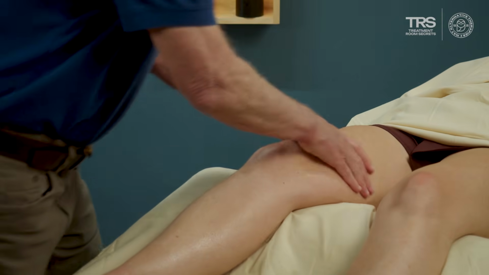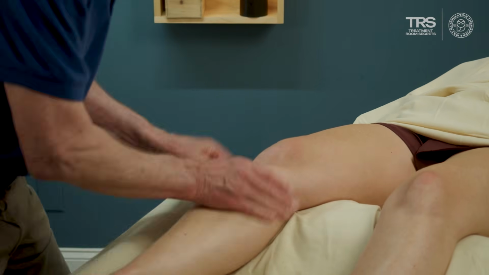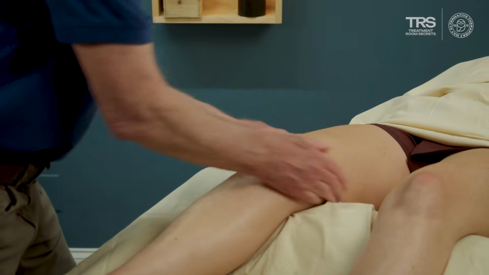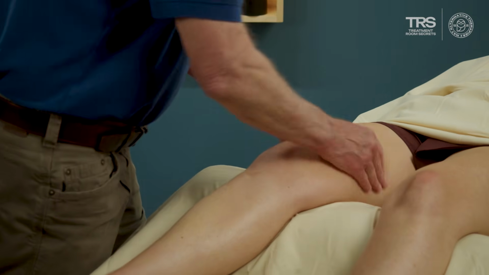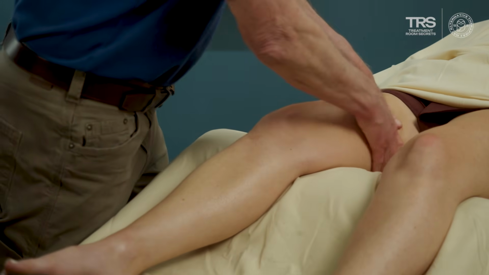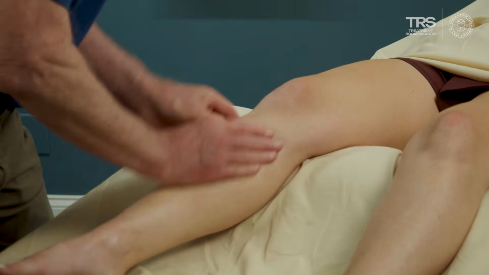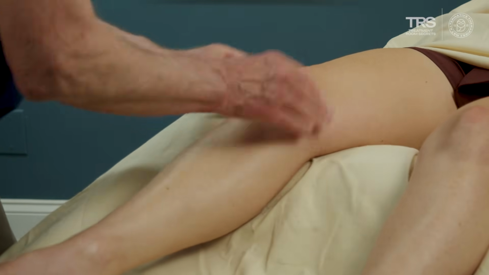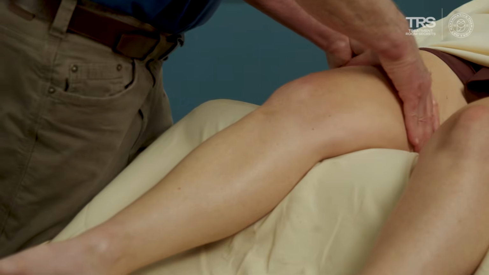I'm using light coconut oil for my lubricant, starting at the lower leg with compressive effleurage. Compressive effleurage is done with moderate pressure. The stroke is generally shorter and a little more vigorous than classic Swedish effleurage. Still trying to form my hands and fingers around the limb, easing up over the knee.